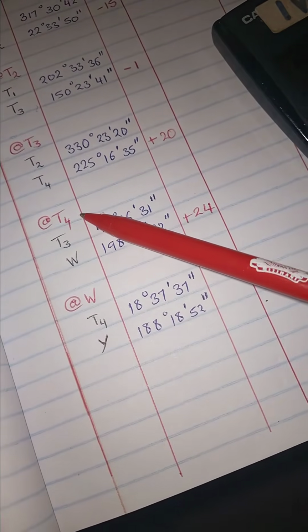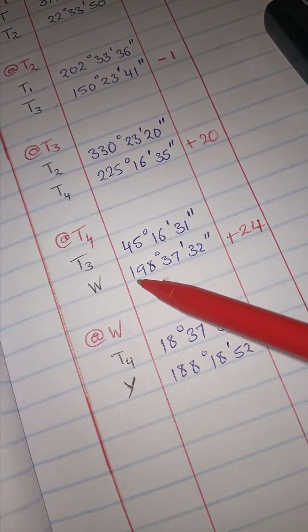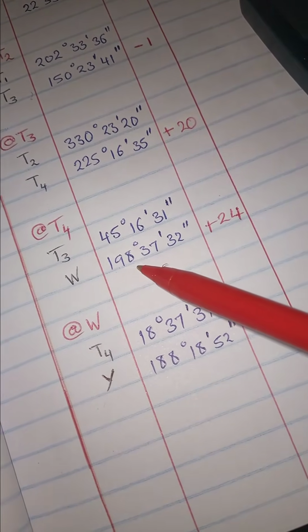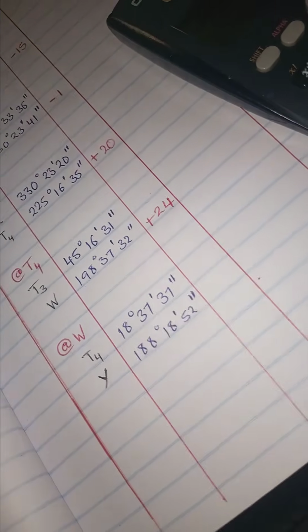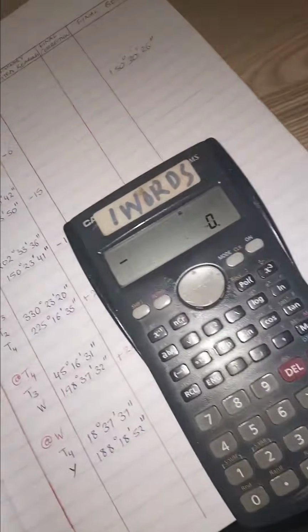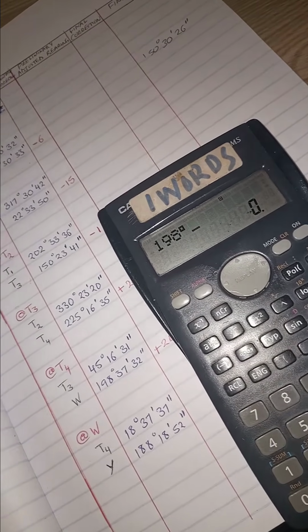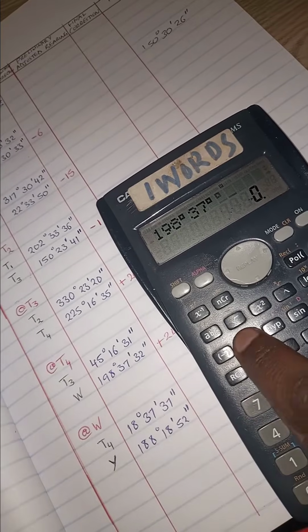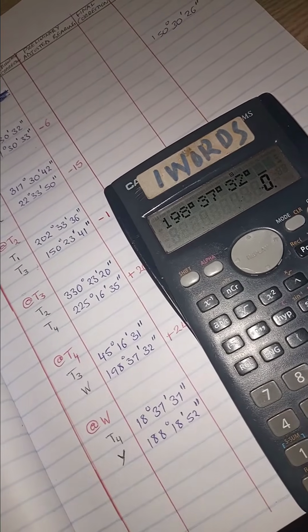So from T4 found here to W, our fore bearing was 198, 37, 32. So that is the value that I'm going to be having there, and that value is what we are going to be using. So by the use of a calculator, that is 198 degrees, 37 minutes and 32 seconds.